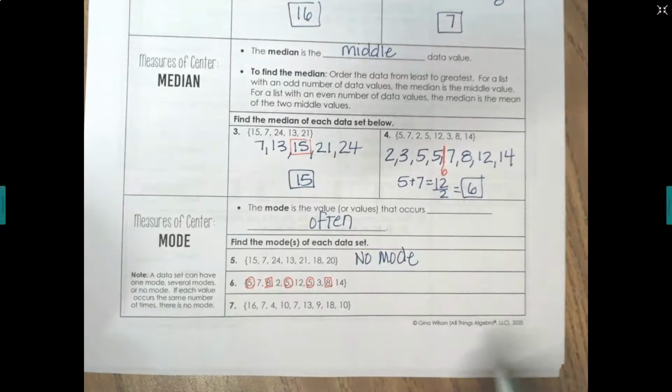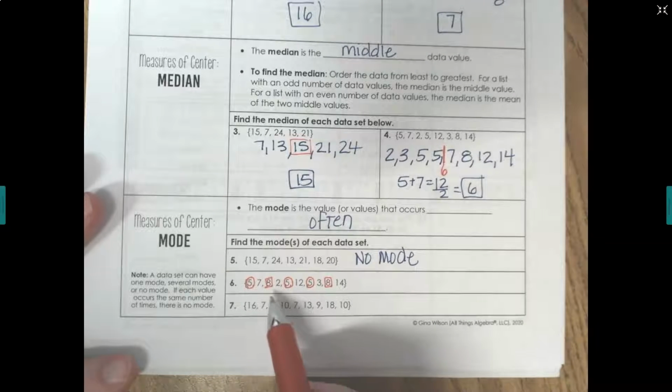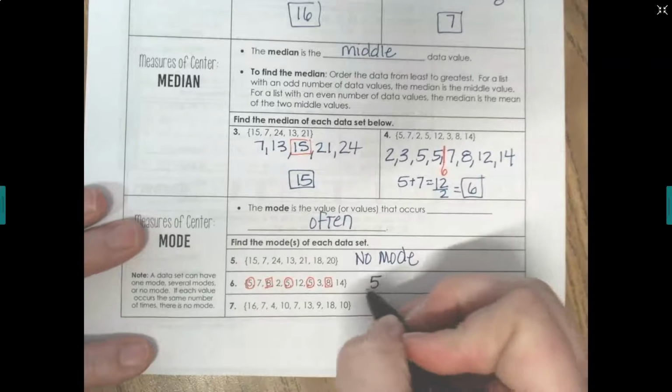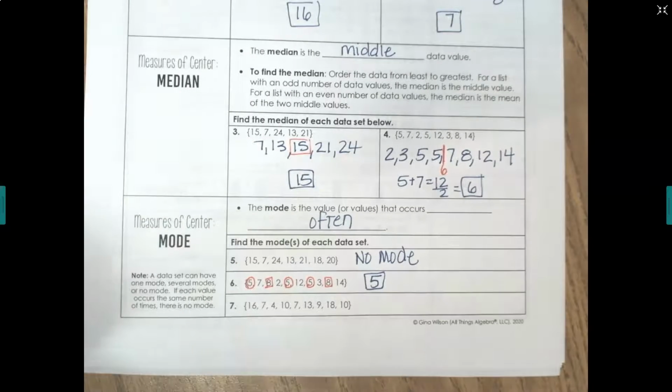So the mode is what occurs the most often. So 8 occurs fewer times than 5. So 5 will be our mode here. But I had to look at the 8 because it did happen more than one time. So I wanted to make sure it didn't happen more times than 5.